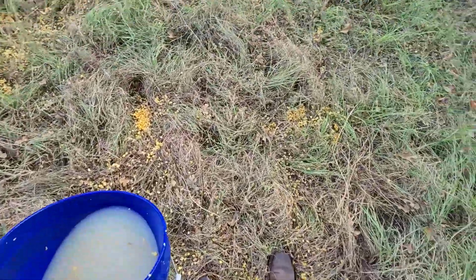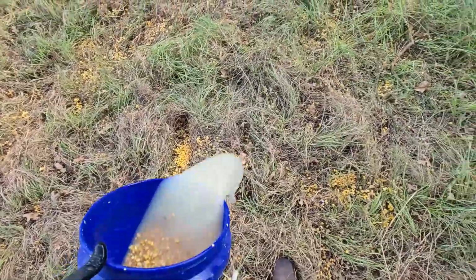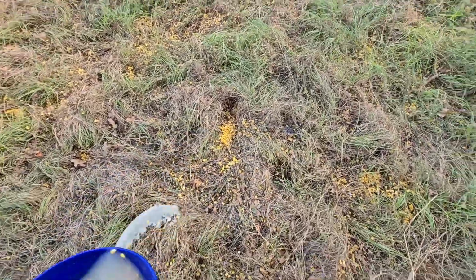But what I do to amplify it a little bit, there's two different methods of amplifying the smell that your corn gives off. Give it a little bit of juice. Like I said, that juice is holding a lot of smell.